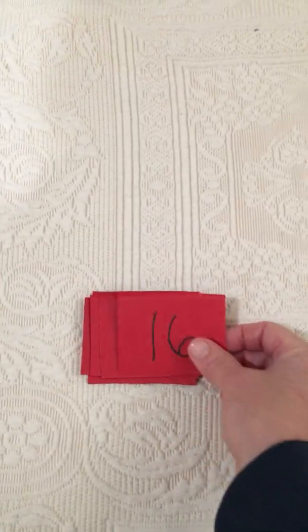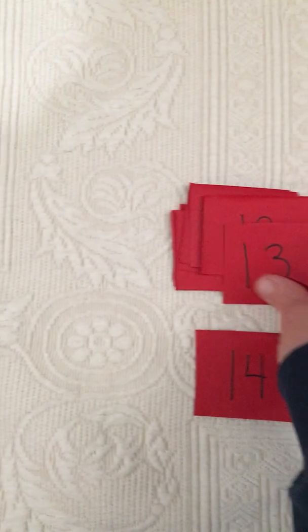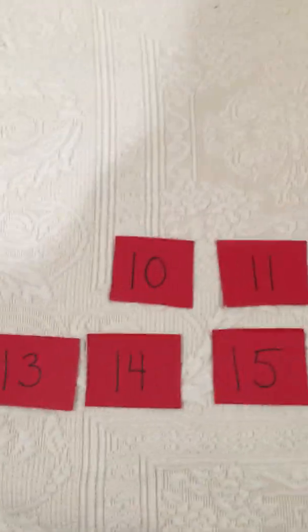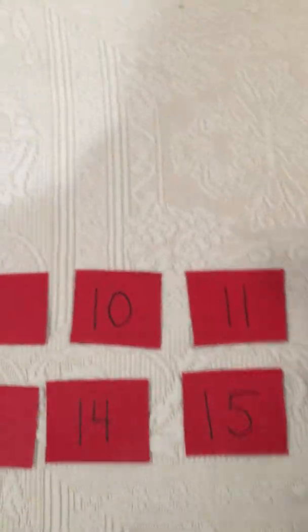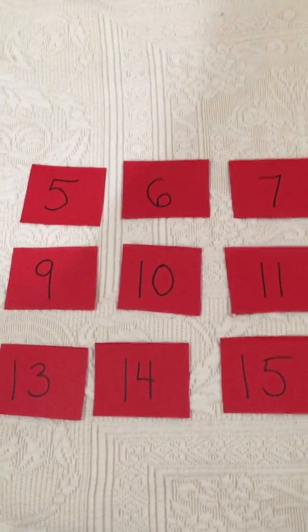All right, and then I want you to get a set of number cards. You can make them, or maybe you have them. I have 16, 15, 14, 13, 12. Let me put 12 here. I want to make a nice kind of set. 11, 10, 9, 8, 7, 6, 5. Counting down to blast off.